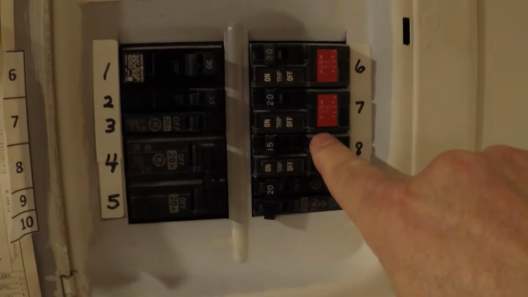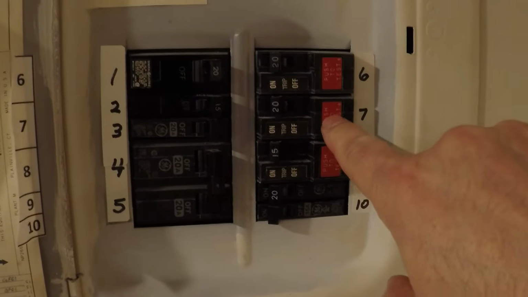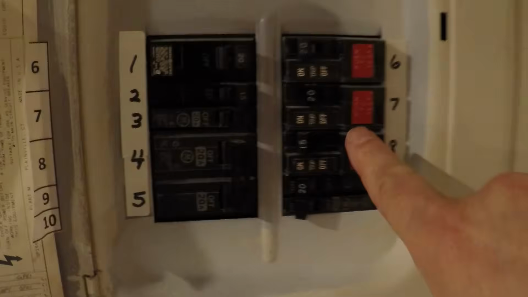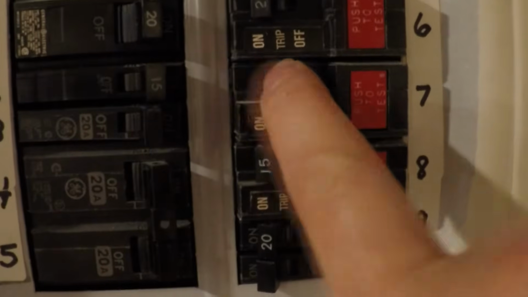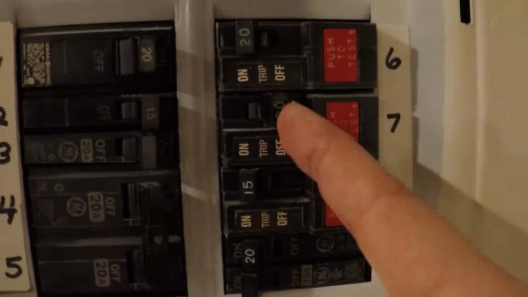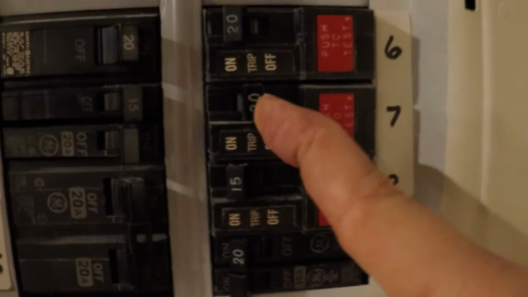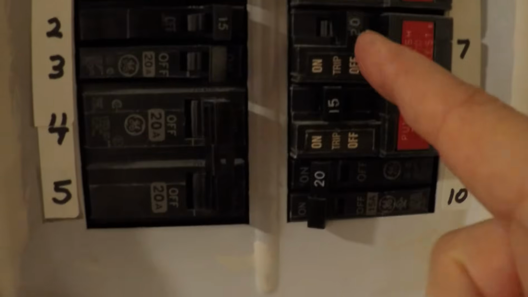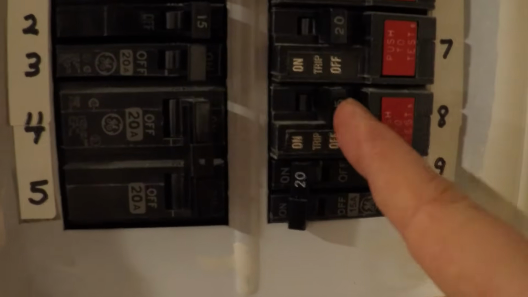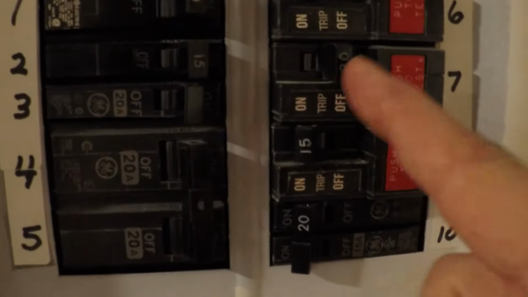So in this situation I'm going to trip it just to test. And if you notice, this is in the middle. It's not all the way off and it wasn't all the way on. It was sitting in the middle, like right here. Let's do another one. See, it's sitting in the middle. In this situation you want to go all the way off and then all the way back on again.